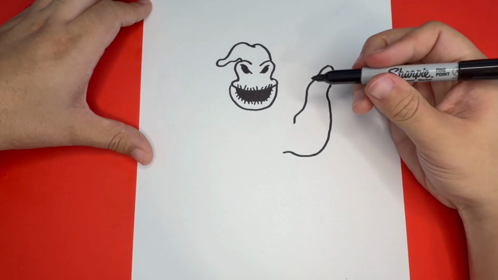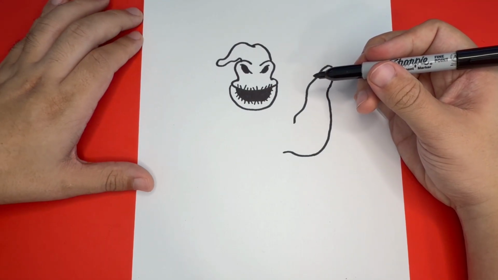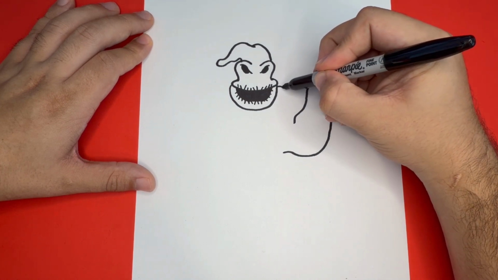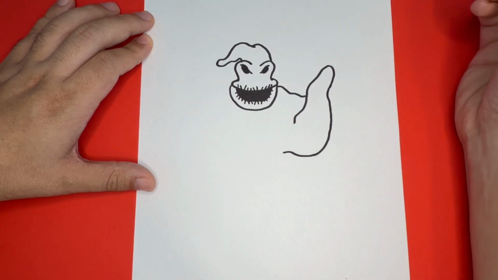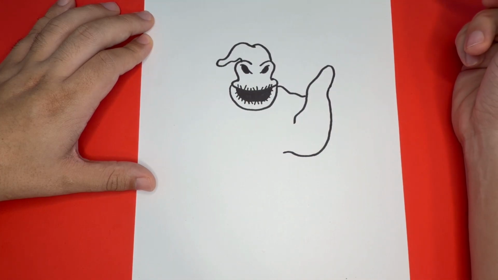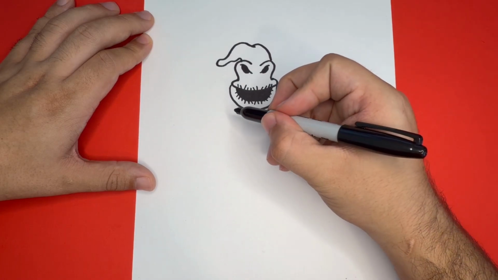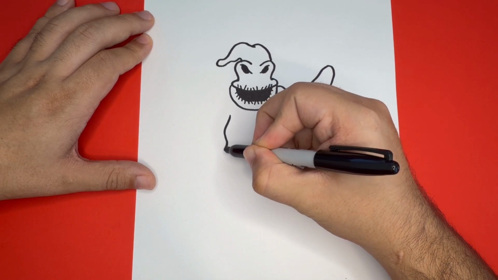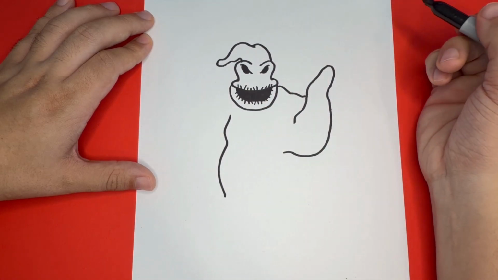So now that we have the arm and hand drawn, which are currently floating, we're just going to connect the top portion. We will connect the lower portion to the rest of the body later on in the video. Great! Next, let's draw a curved line that will be going up and down, that will be a little over to the left and right below the head. This will help us make the outline of Oogie Boogie's torso. All done? If so, let's continue.